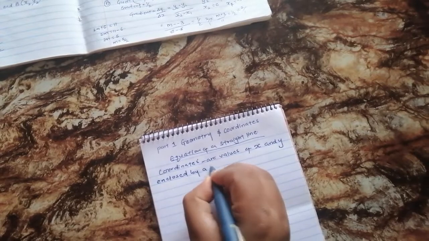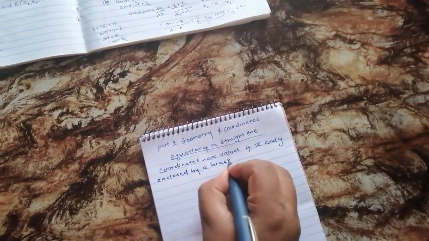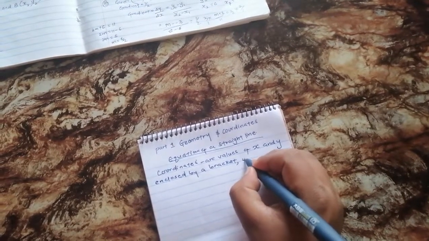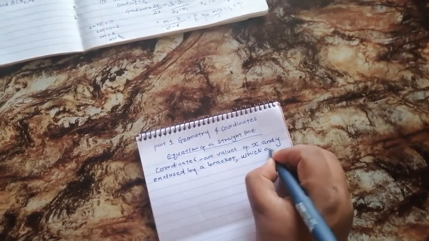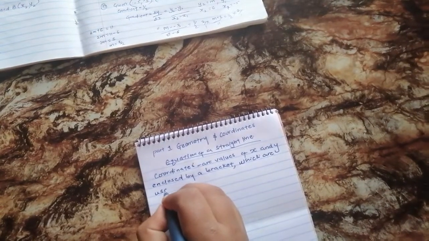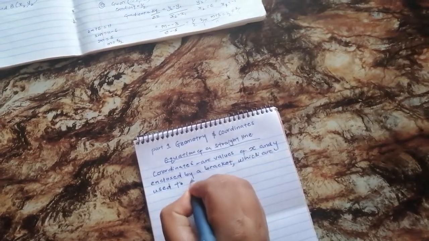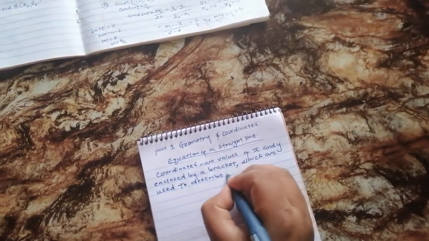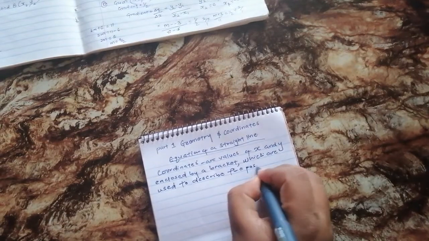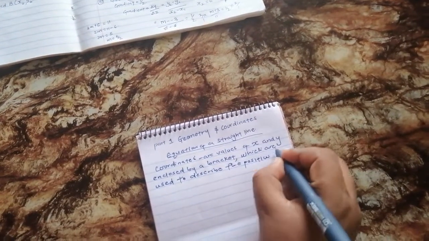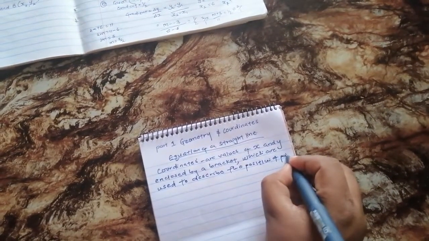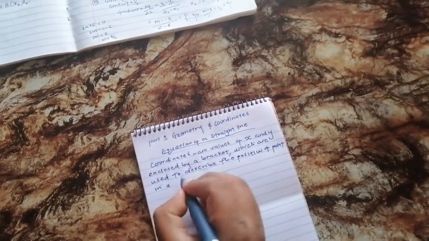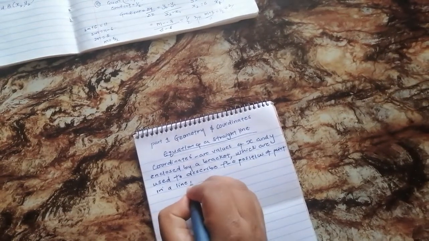Then these things that are enclosed by a bracket are used to describe the position of a point on a plane.